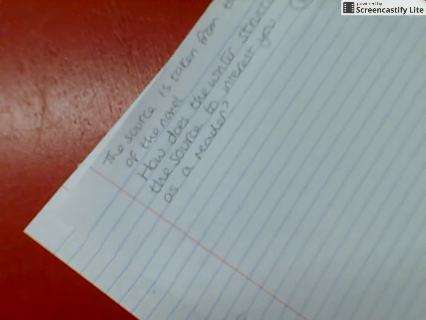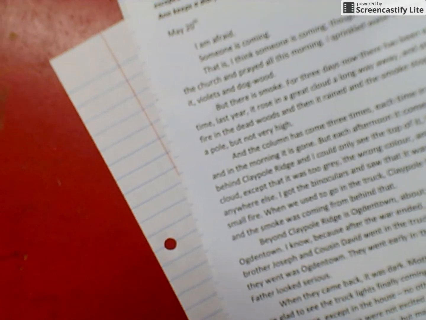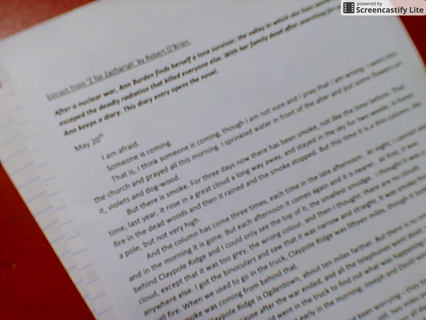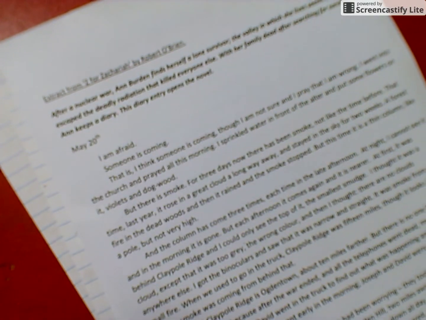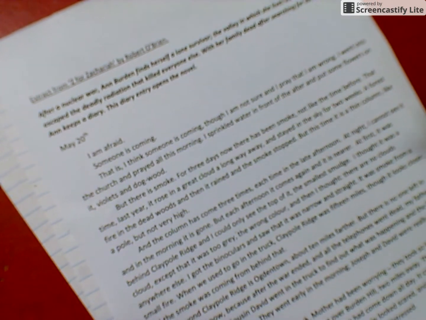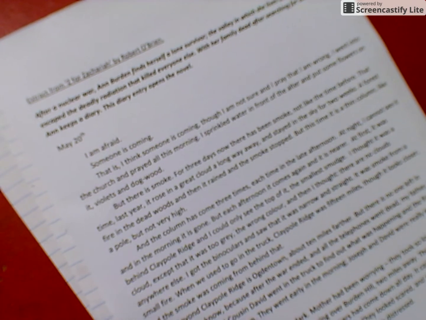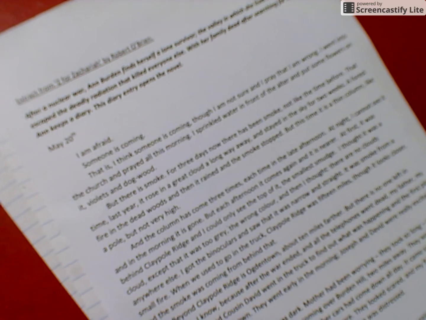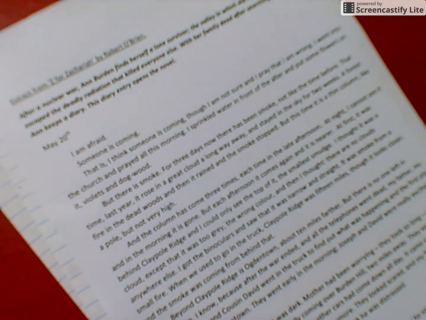Z for Zachariah, which is the text that we are answering about today, is quite unusual. I expect that you have read this. If you haven't, make sure that you do before you carry on with this video. Just twist that round there so you can see it. As you can see, it actually starts with the words, I am afraid, someone is coming. It's almost as if we are in the centre of that action with the narrator already. We haven't had any time really to get to know the narrator, get to see where he or she is placed within the setting.